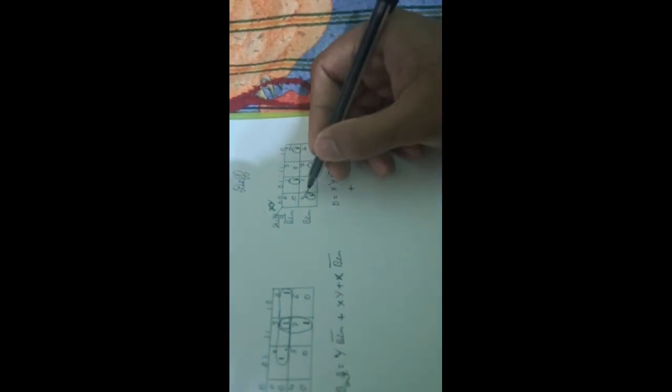Now for the difference output, we will take it as D is equal to, here X is 0 means X dash, Y, borrow in bar, this is for this, plus, X is 1 and Y is 0, so X Y bar borrow in dash, plus, X is 0, Y is 0, so X dash Y dash borrow in, plus, X is 1, Y is 1, so X Y borrow in.